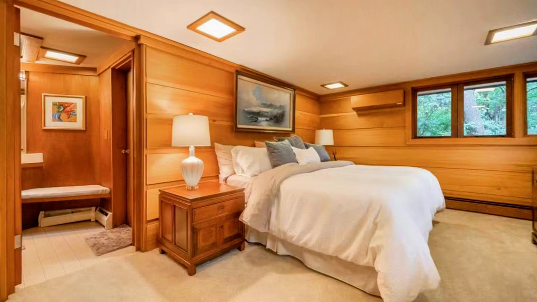The horizontal windows placed above eye level maintain privacy while allowing natural light to flow in, creating a sense of openness without sacrificing intimacy. This design also helps to blur the boundary between the inside and outside, a signature element of Wright's architecture, ensuring the room remains connected to the natural environment outside.